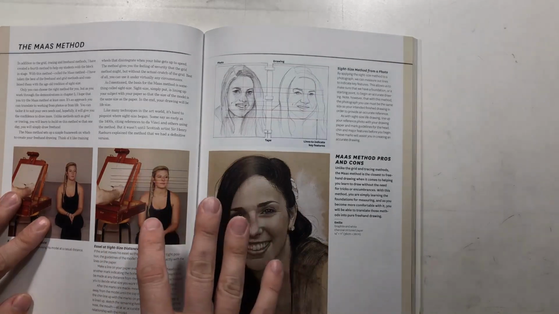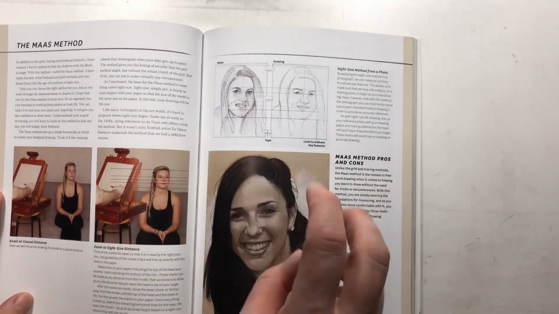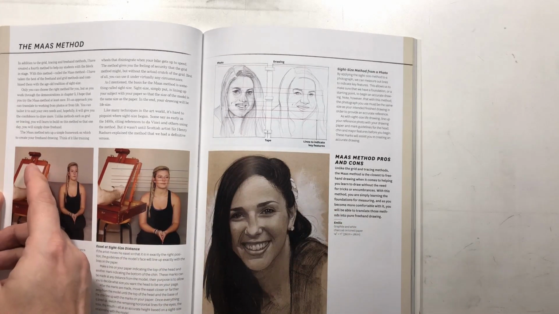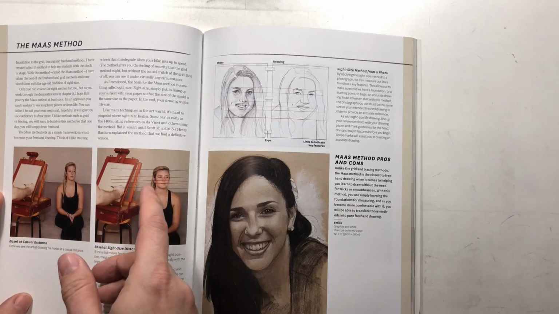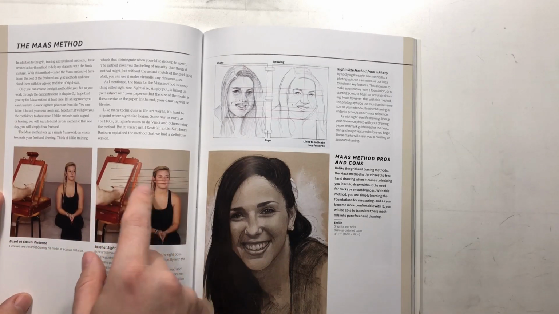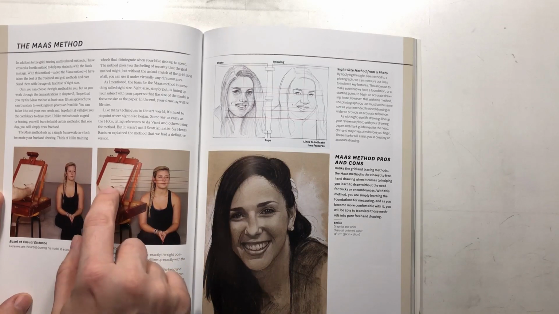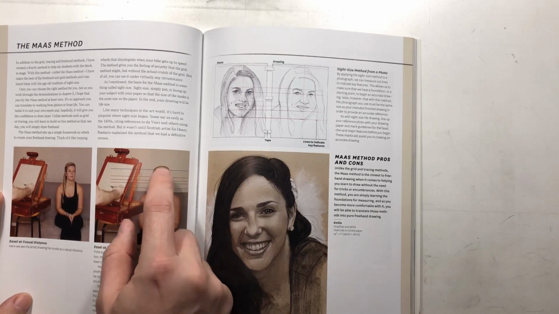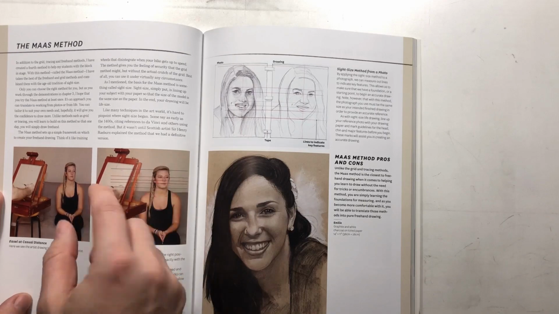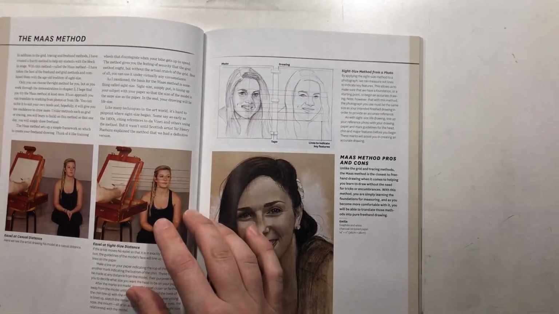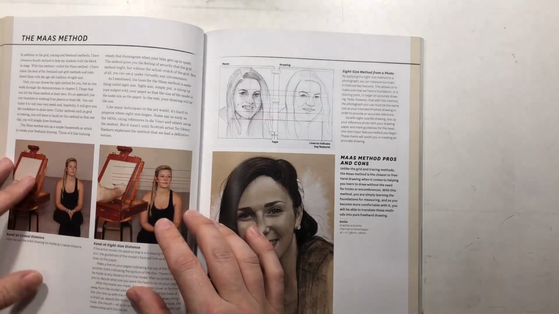It's essentially the same idea as what's called sight size. So when an artist draws from life and they create something that's sight size, what they do, and you can kind of see it in this picture here, is you start off by making lines where the top and the bottom of the head would be. And then once you have that, you move your easel so that you're in relation to the subject.